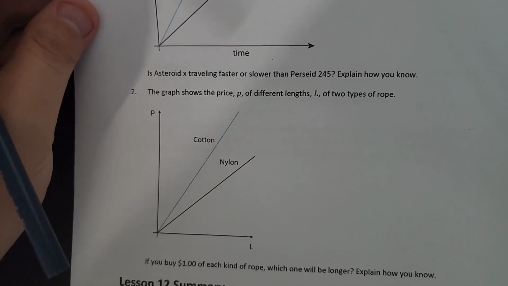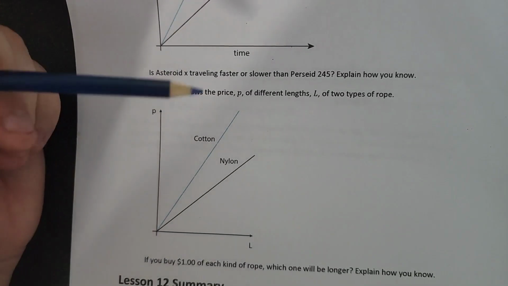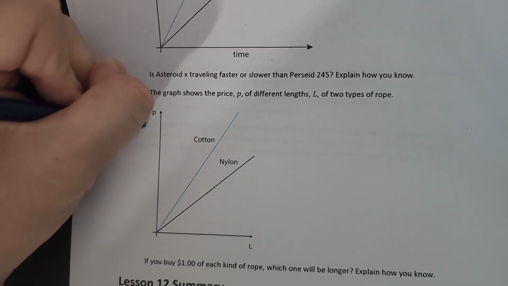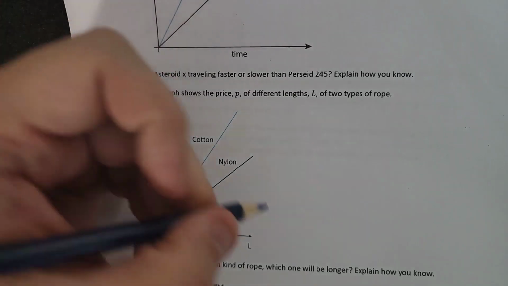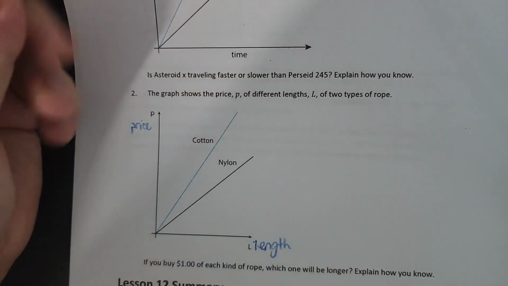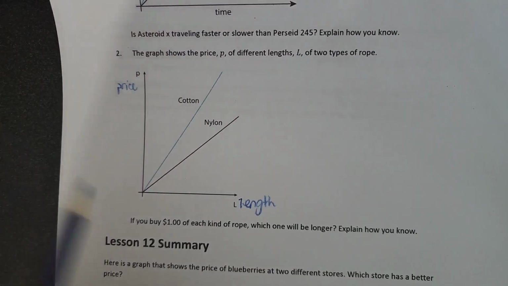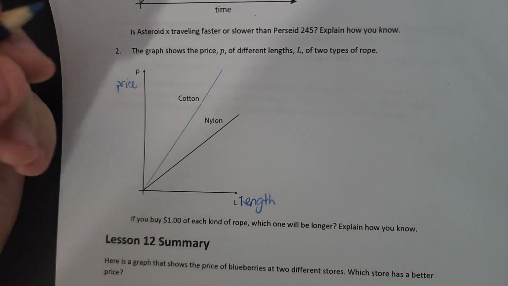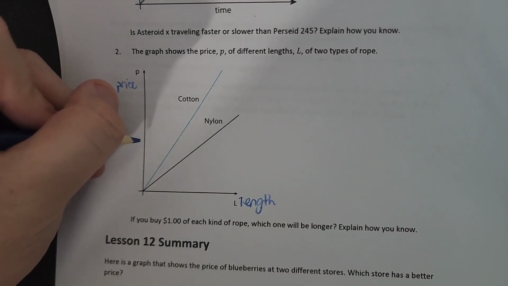And then last one, in the graph that shows the price, this is price, and length, if you buy $1 of each kind of rope, which one will be longer? Okay, so let's say this is $1 right here.